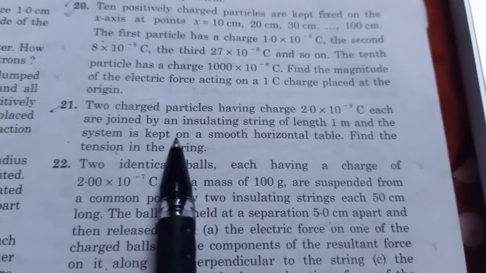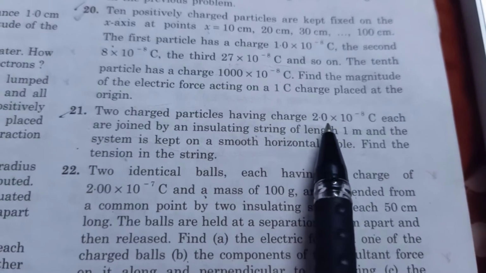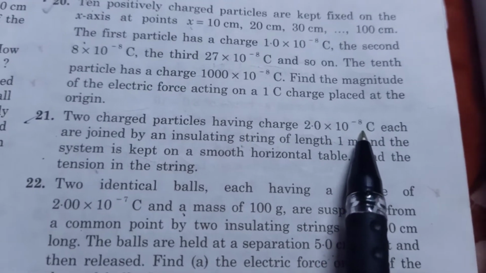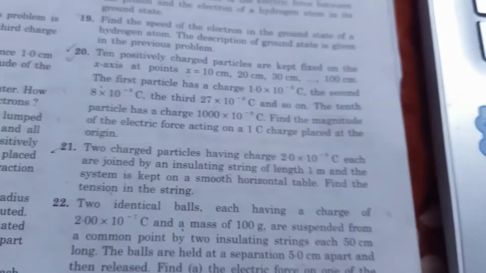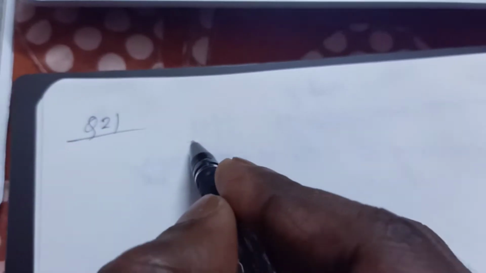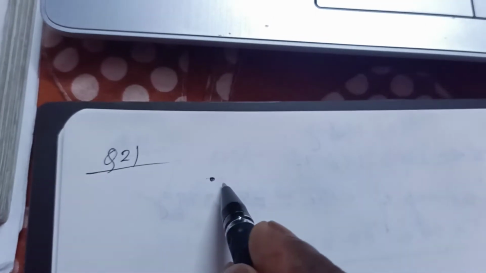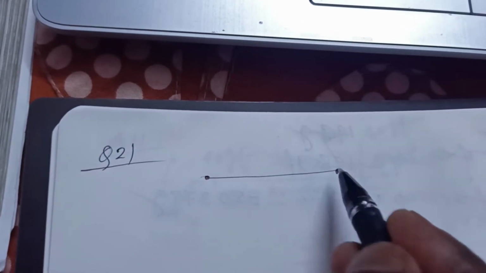Two charged particles having charge 2.0 × 10^-8 coulomb each are joined by an insulating string. So this is an insulating string. Why is it insulating?